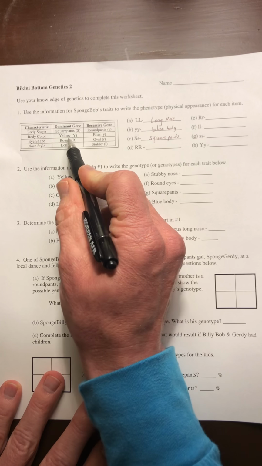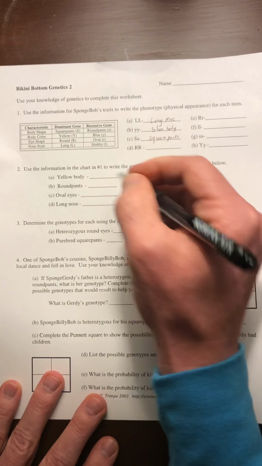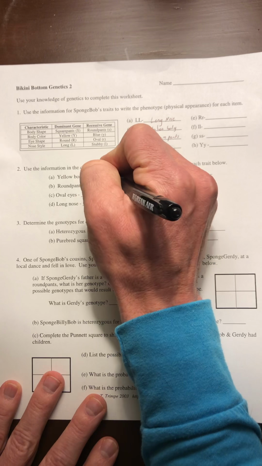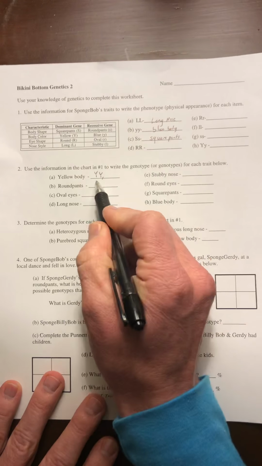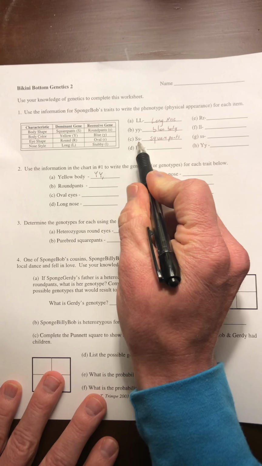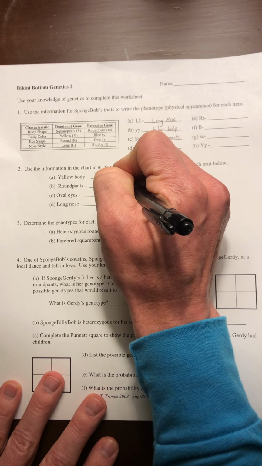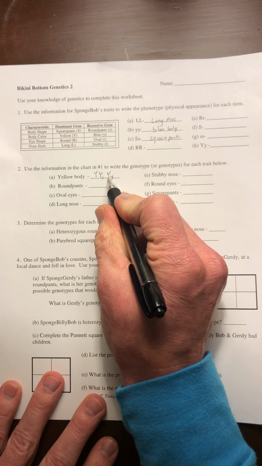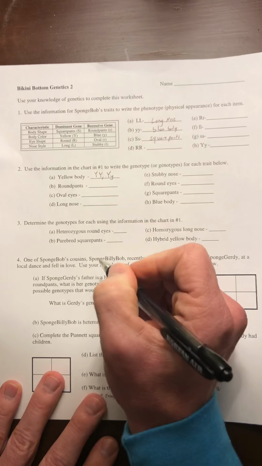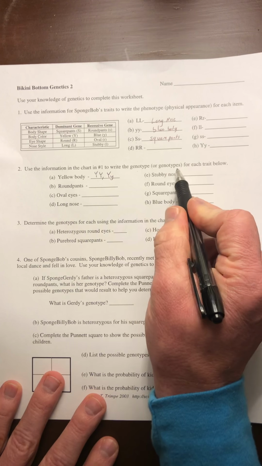So if we go up to the top, you can see yellow is dominant over blue. Okay, so an easy one would be homozygous dominant. Okay, capital, both of those would work. But just like the heterozygous here, if it's a heterozygous capital Y, lowercase y, it is still yellow. The dominant one wins. So in this case, it would be genotypes. It would be plural.